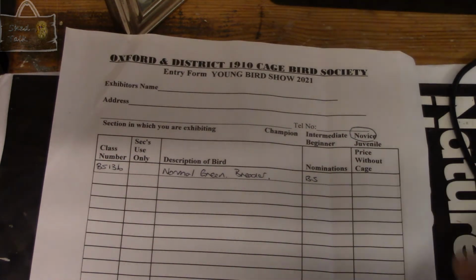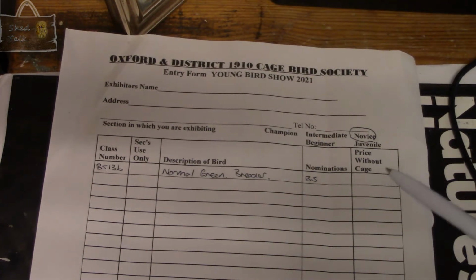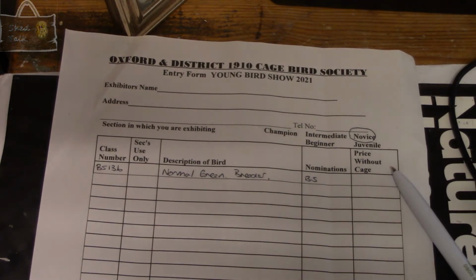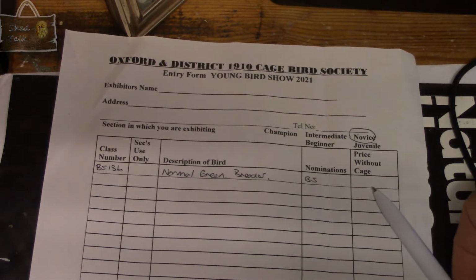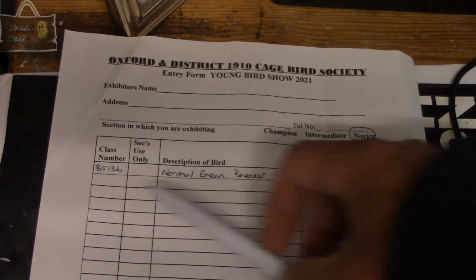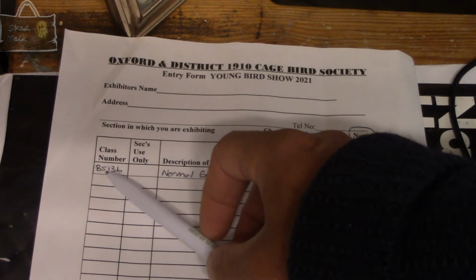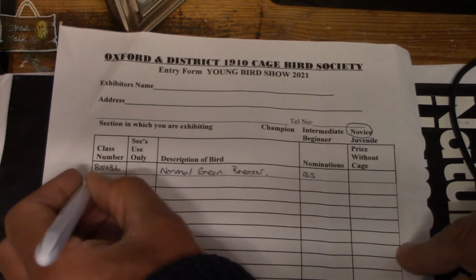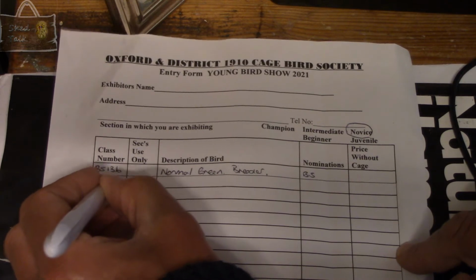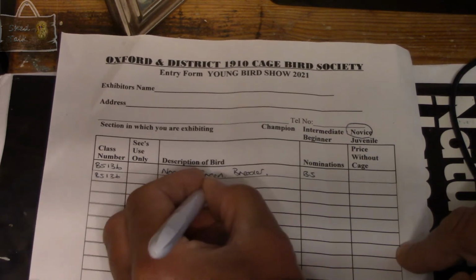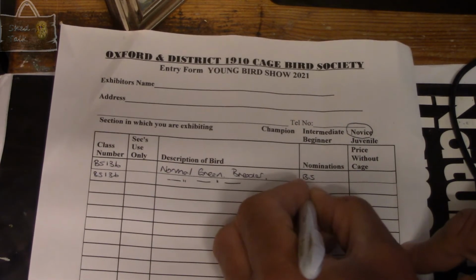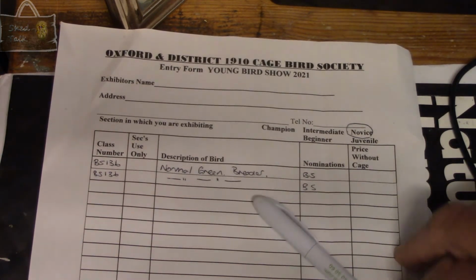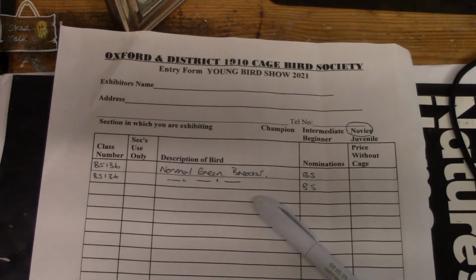The final bit here where it says price without cage would only need completing if it's a sales bird. So don't fill it in unless it's a sales bird, don't worry about that. And then it would have to be in the sales class here. So I've got 2 of these, so I would now put the next one underneath it. So BS136, same again, and BS there, you could just do the same again there. And that would be those 2 birds entered.